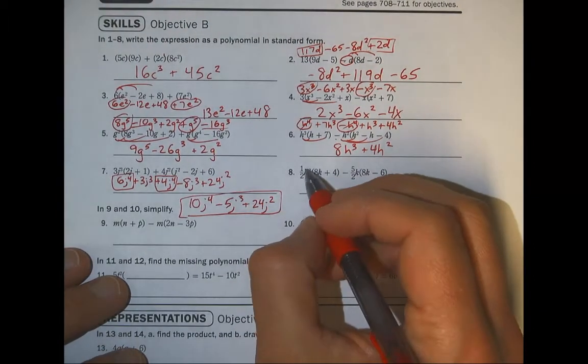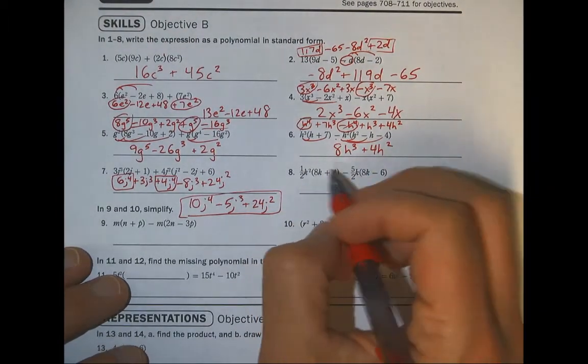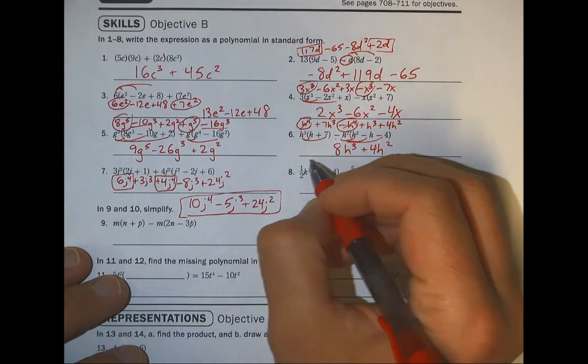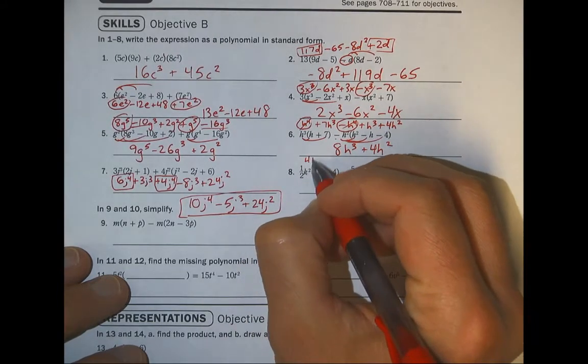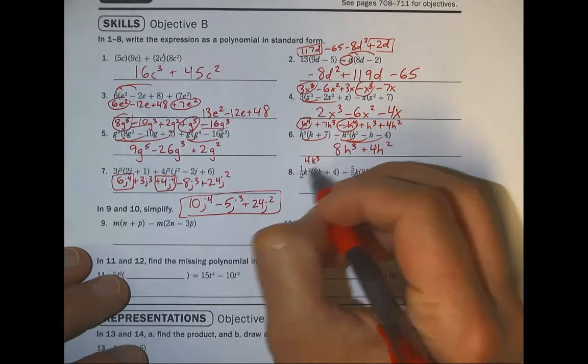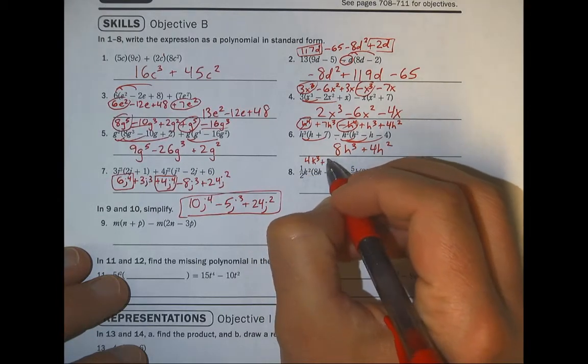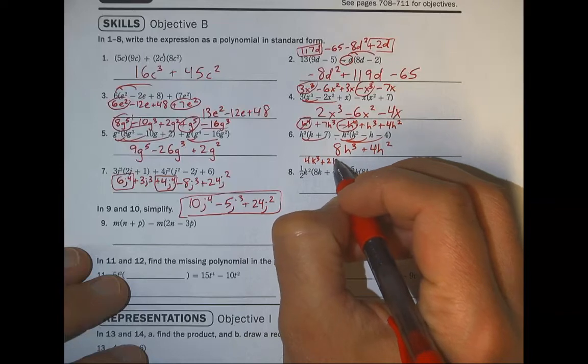All right. Fraction, multiplying by half is easy. It just takes half. So half of 8 will be 4k to the third. Half of 4 will be 2, and the k squared needs to go with it.